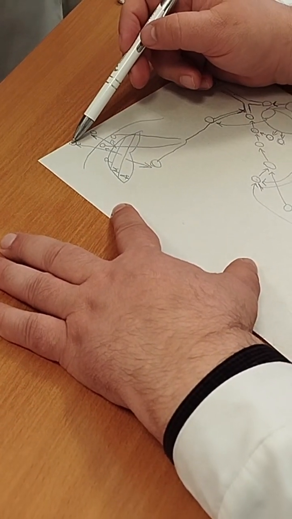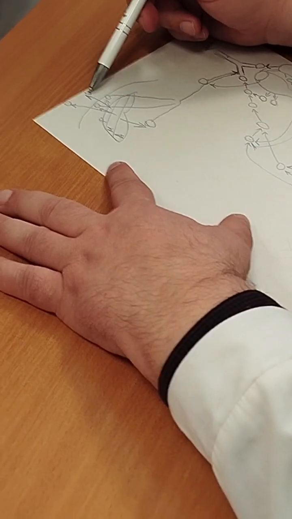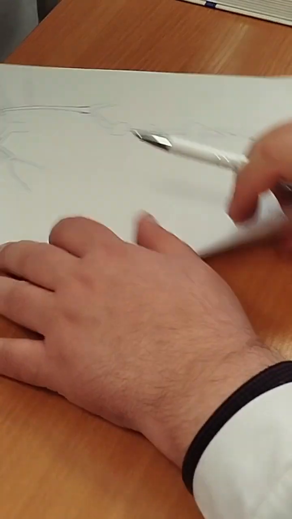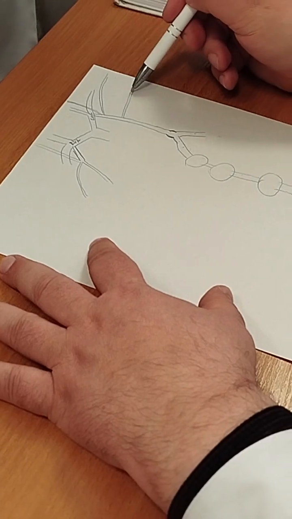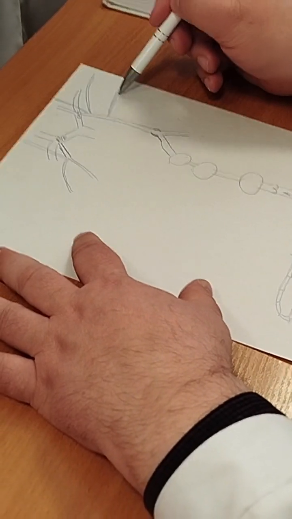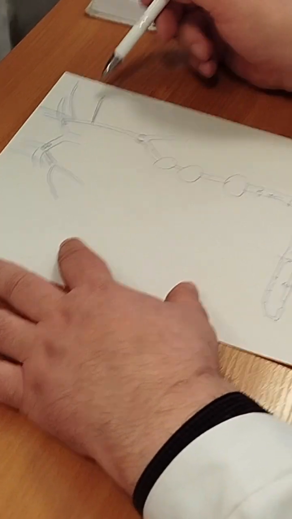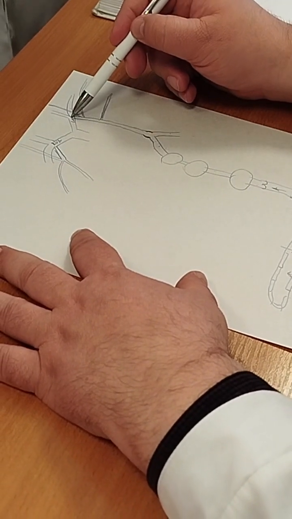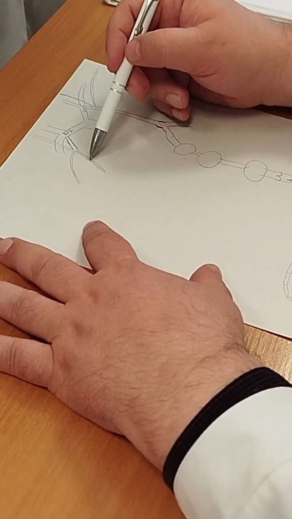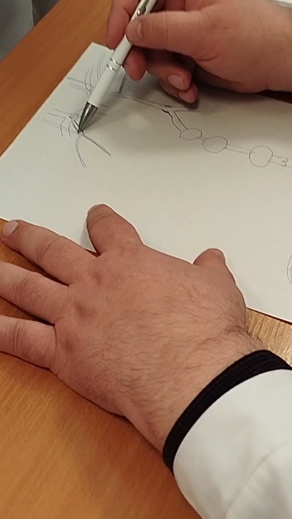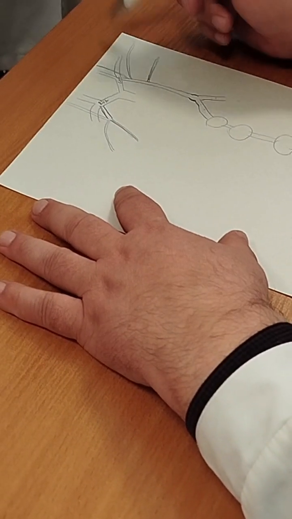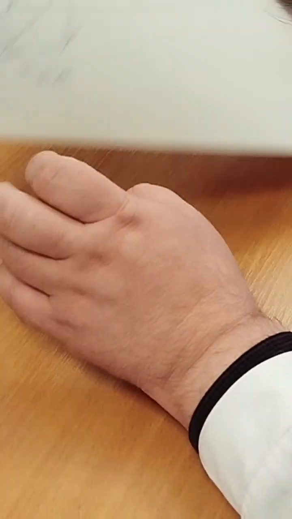But from parasternal and posterior mediastinal lymph nodes, lymph goes to truncus bronchomediastinalis, and on the left side, thoracic duct and left venous angle, and on the right side, truncus bronchomediastinalis goes to right lymphatic duct and right venous angle. Okay?